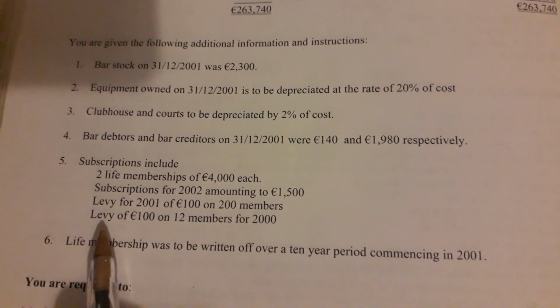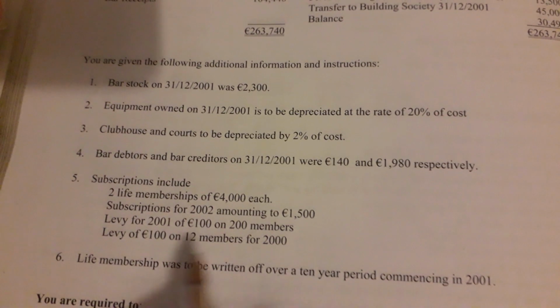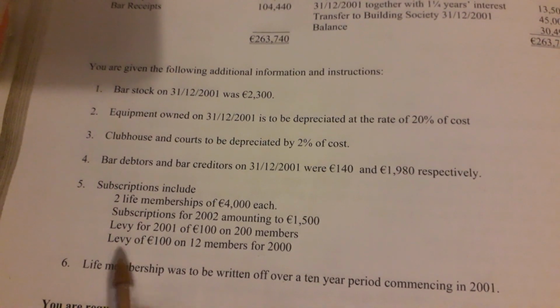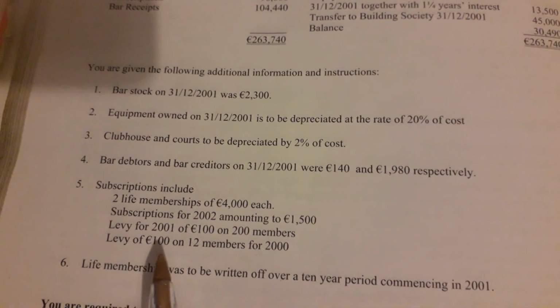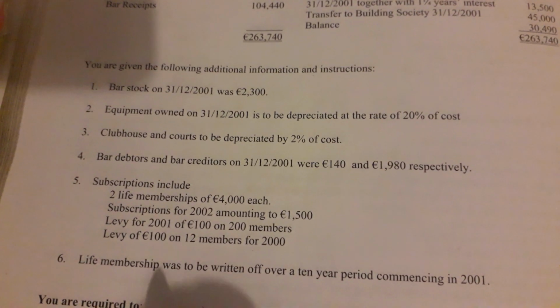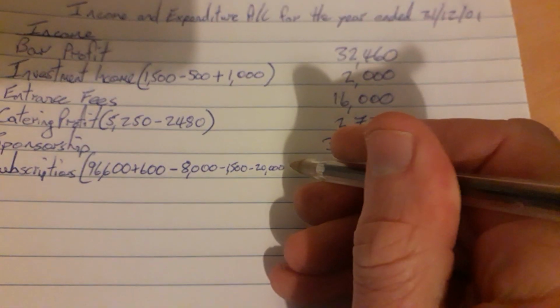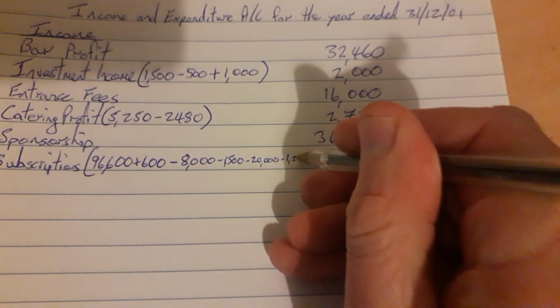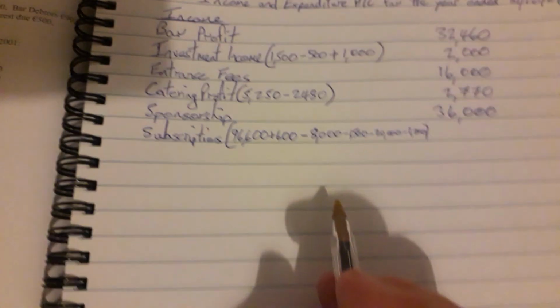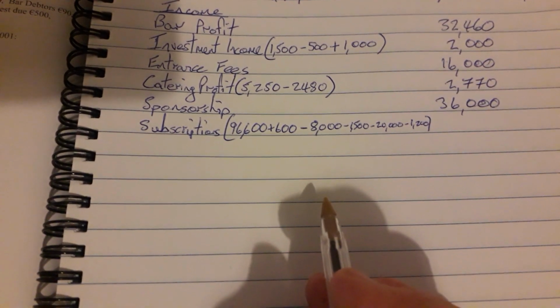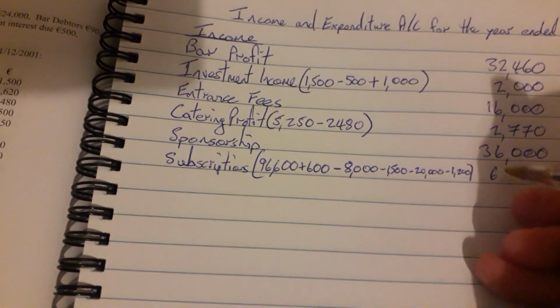And finally, subscriptions include a levy for 2000. Again, doesn't matter what year it's for, it's a levy. We don't want it in with our subscriptions. So €100 by 12 members is €1,200, so we don't want that in there either. So when we total all of that up there, we get a figure of 66,500.